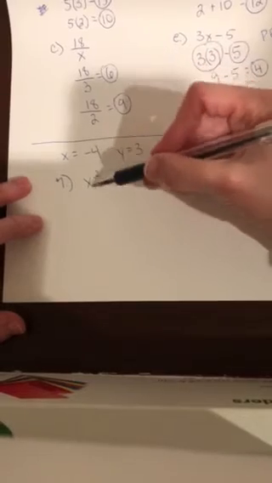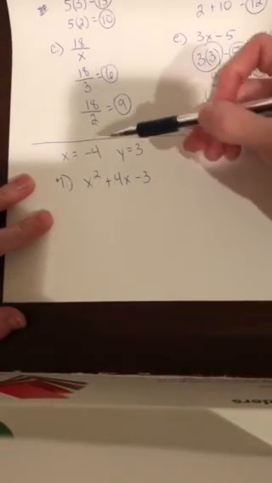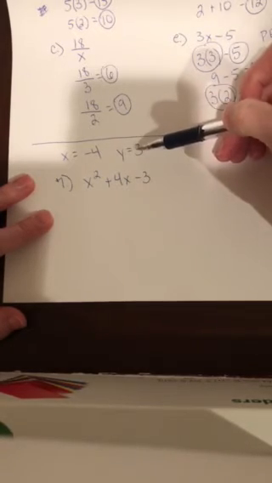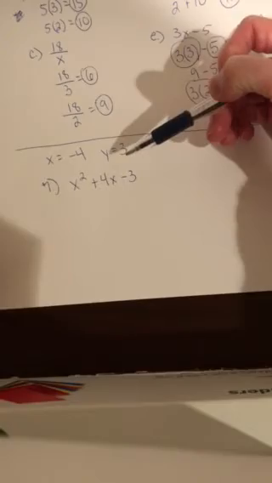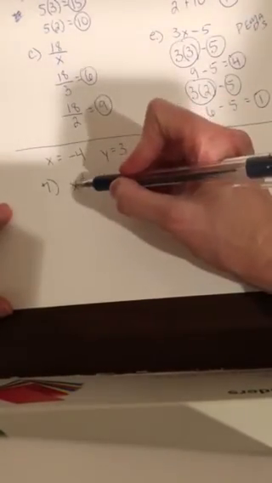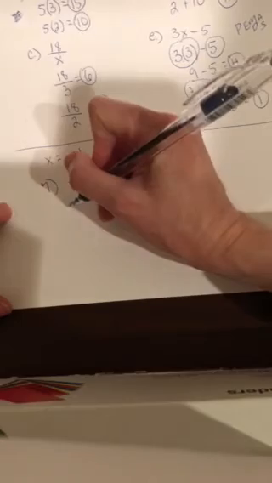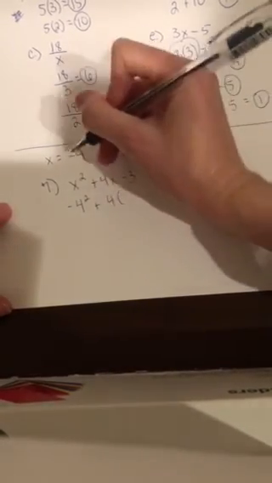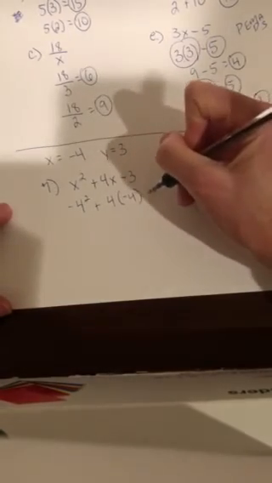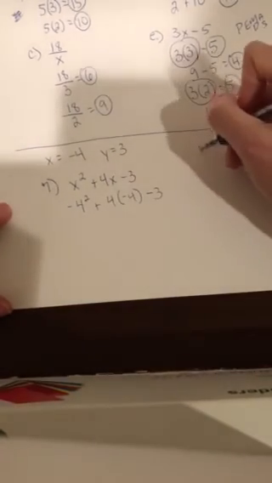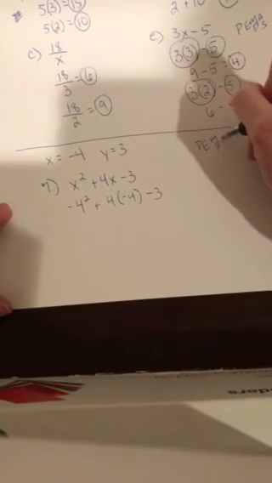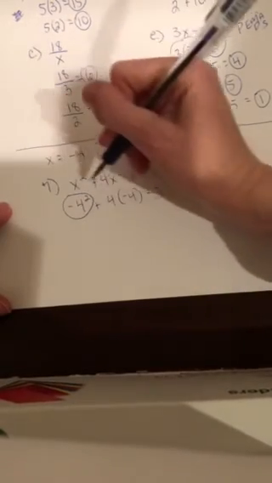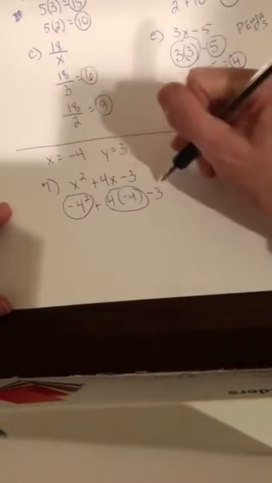Okay, let's substitute those in first. So we'll rewrite the expression substituting -4 in for x and 3 in for y. Oh, I don't even have a y here. Okay, well, I'll do it anyway since I've written it down. So x squared, so negative 4 squared plus 4 times x, which is negative 4, minus 3. We're going to have to use order of operations. Please excuse my dear Aunt Sally. And let's circle the terms. The terms are the numbers between the addition and subtraction signs.